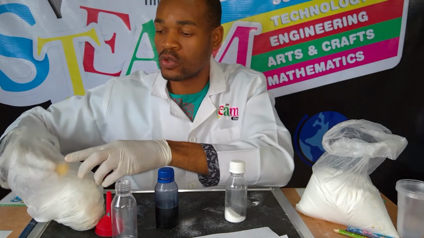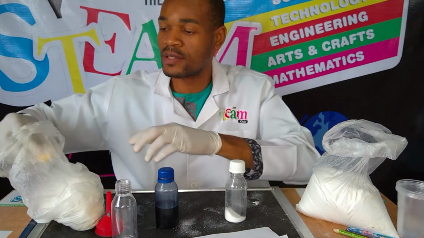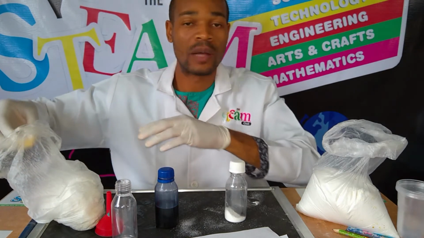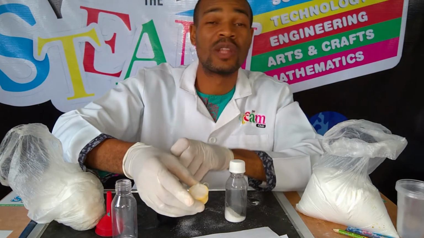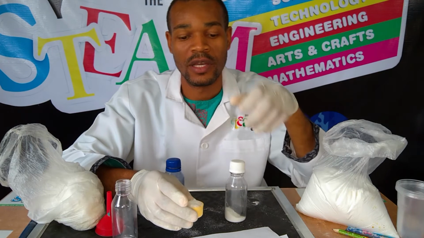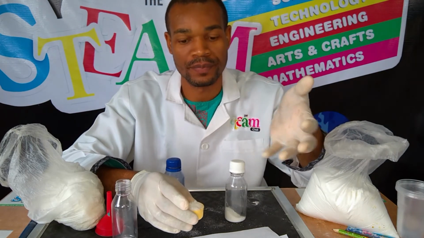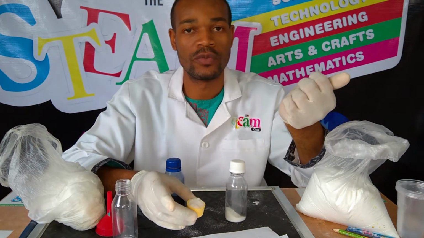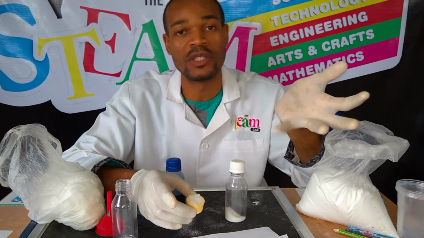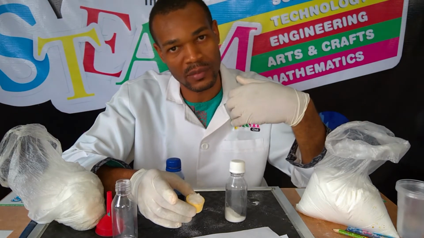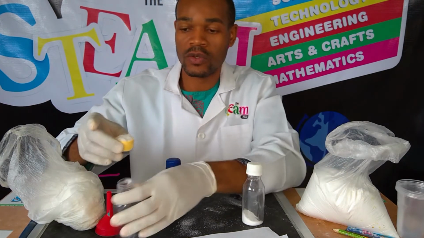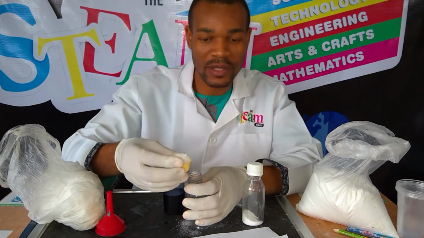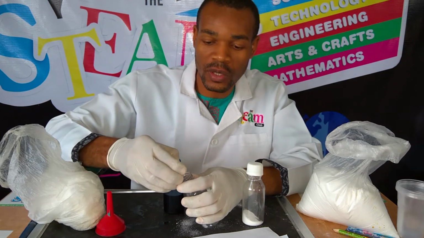When I mean hygroscopic, I'm talking about that it has the ability to absorb water from the surrounding environment and to now dissolve in that water. If you expose it too much to the atmosphere, it's going to absorb water and it becomes weakened, so to speak. These are also about 10 grams. I'm going to scoop it into the other bottle.